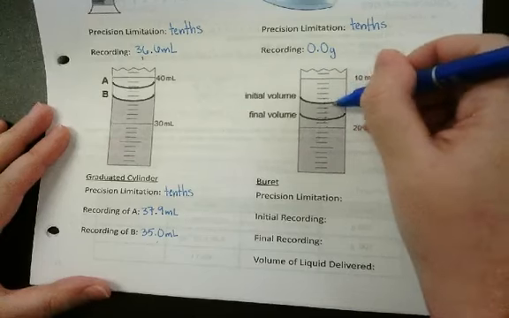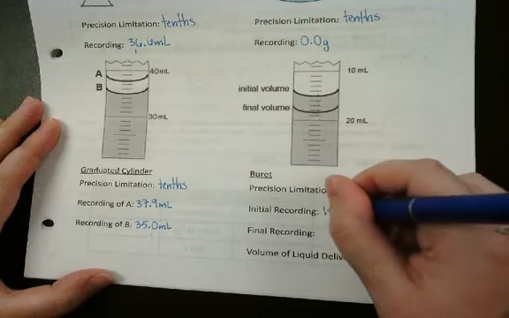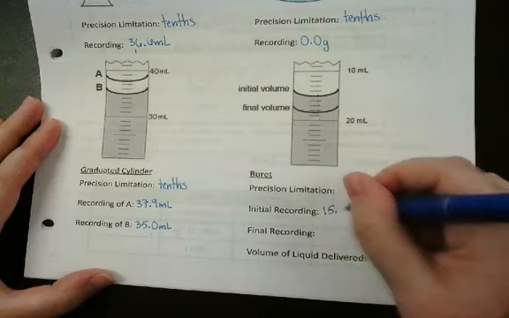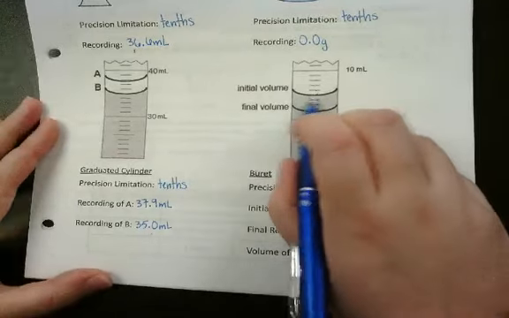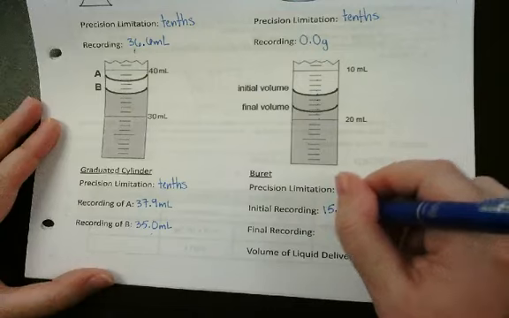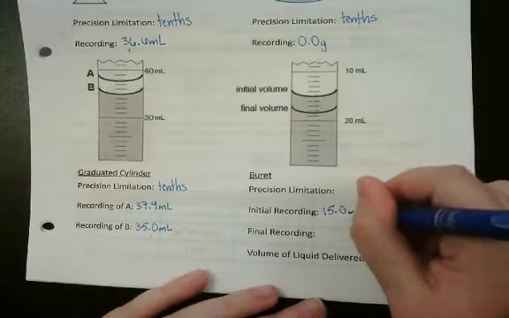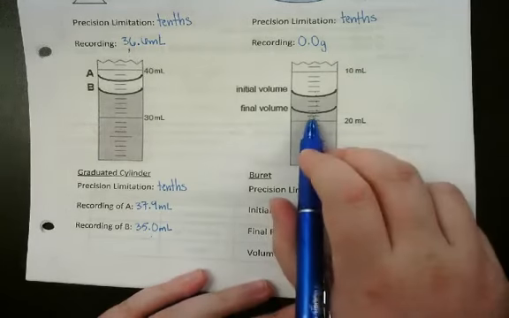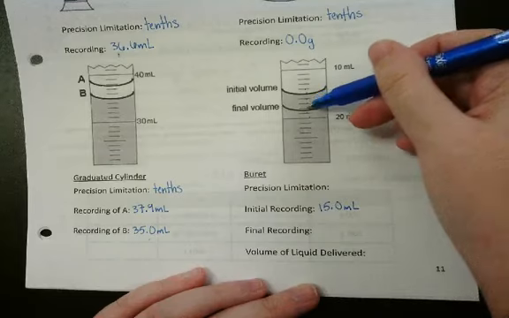15. So our initial recording, you can go ahead and say like 15 point, actually it looks like it might be a little above that mark. So you can either put 15.0 or 14.9. I'm going to go ahead and just put 15.0 milliliters. And then our final recording. So this is 15, 16, 17.